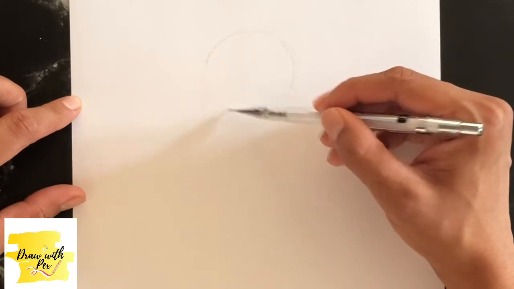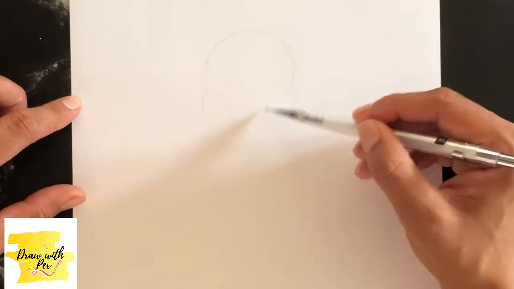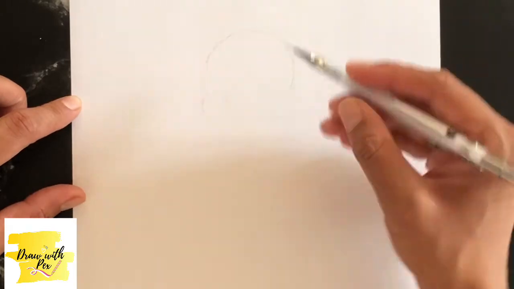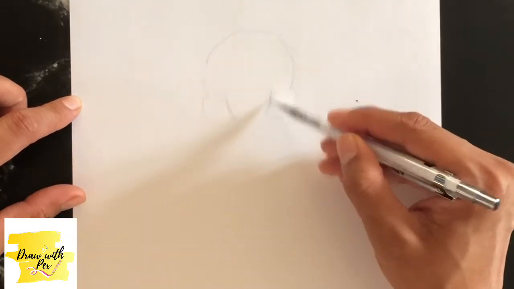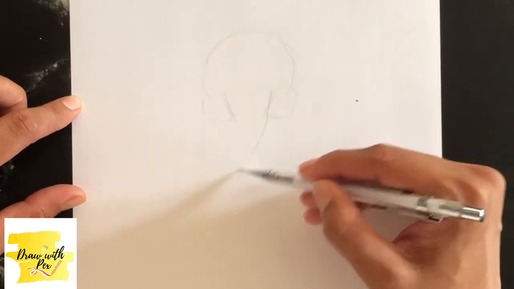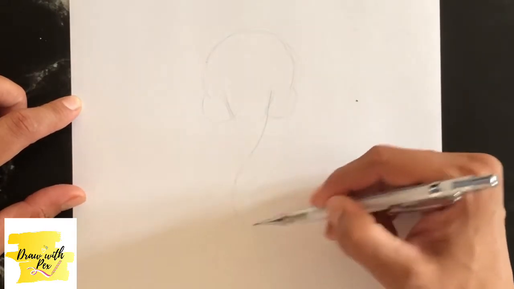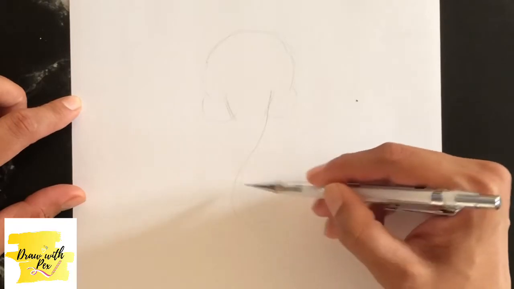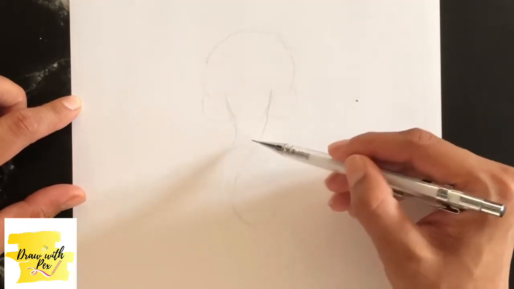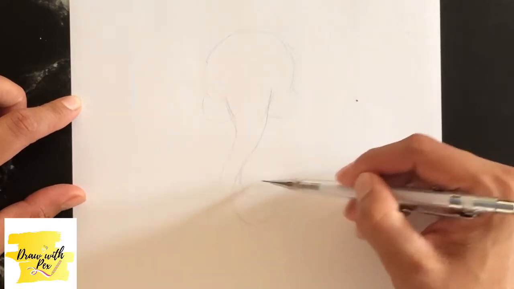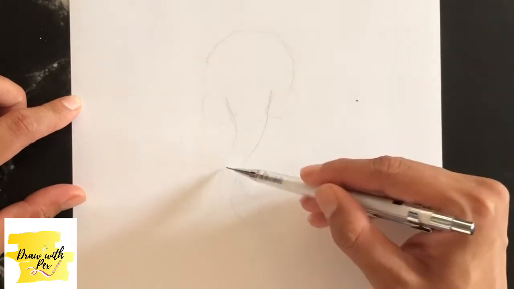And an elephant has a massive trunk, doesn't he, in the middle. So we're basically going to do lines coming down. And then this side, we're going to curve. Almost like a backwards question mark. I think I made that way too big. Right, so let's stop there.